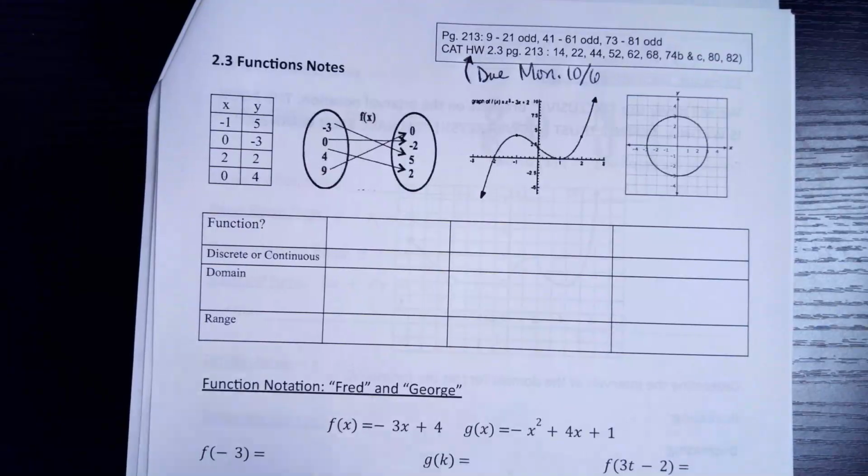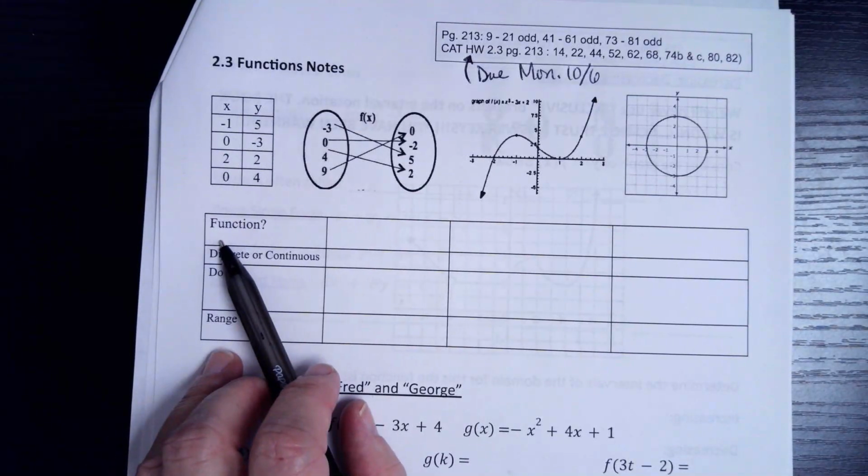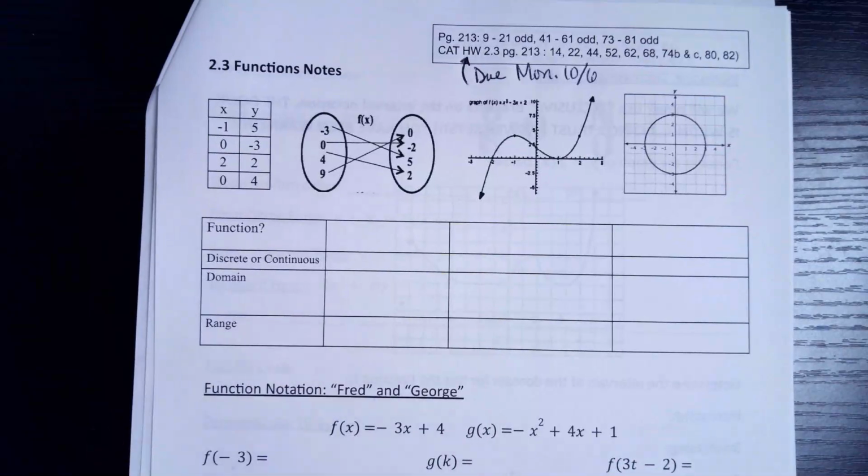Okay, so what do you know about a function? How to tell if a graph or an equation or something else actually is a function? One x value can't have two y values.